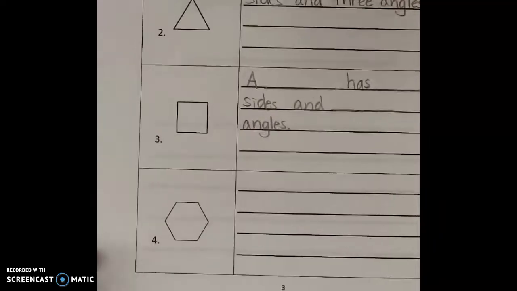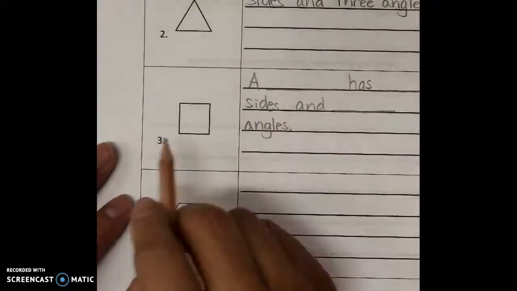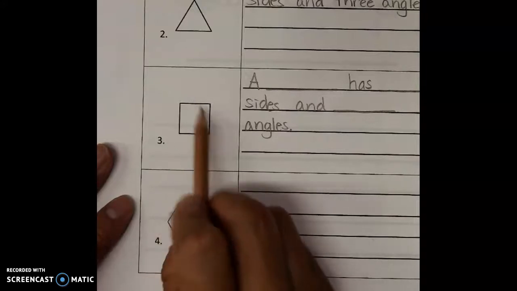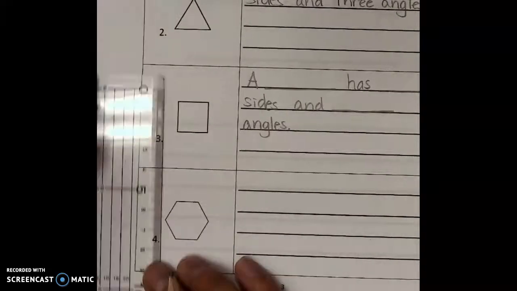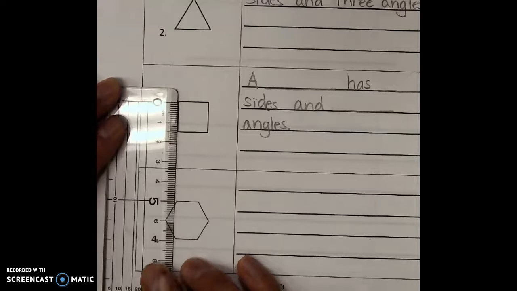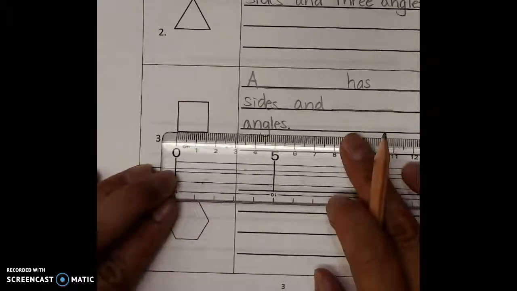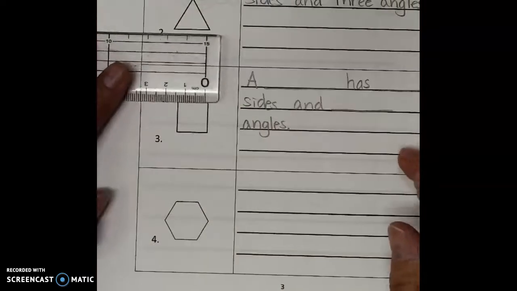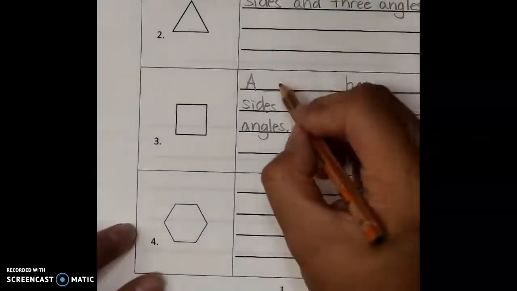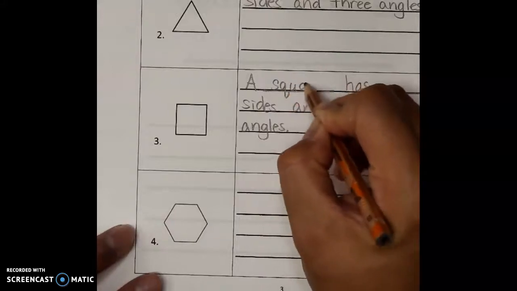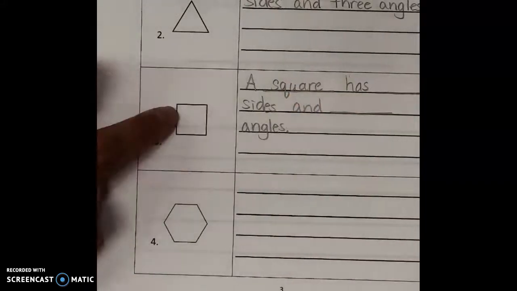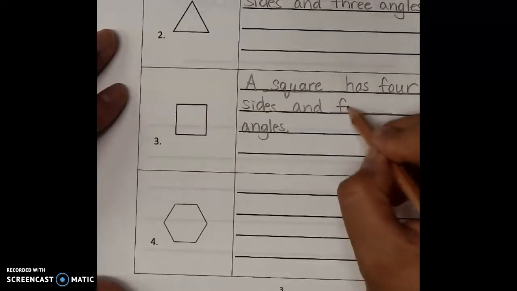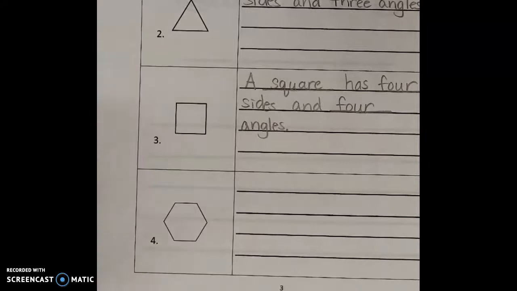Let's quickly check the answer. Is this a square or rectangle? It's a square because all 4 sides are the same length. Let's see. 1.5 centimeter, 1.5 centimeter, 1.5 centimeter, 1.5 centimeter. They're all the same, so this is a square. Has how many sides? 4 sides. And how many angles? 4 angles.